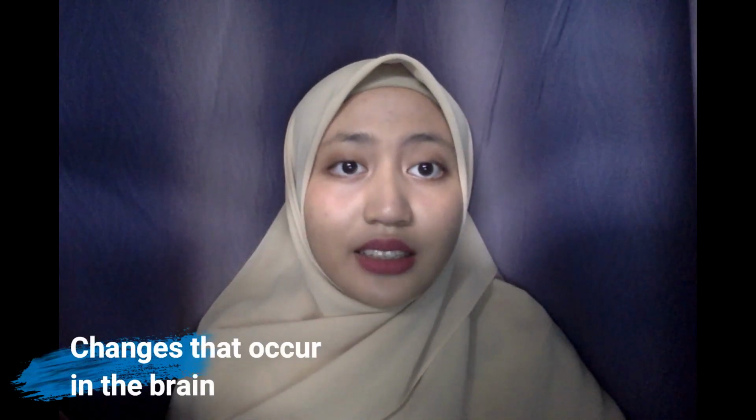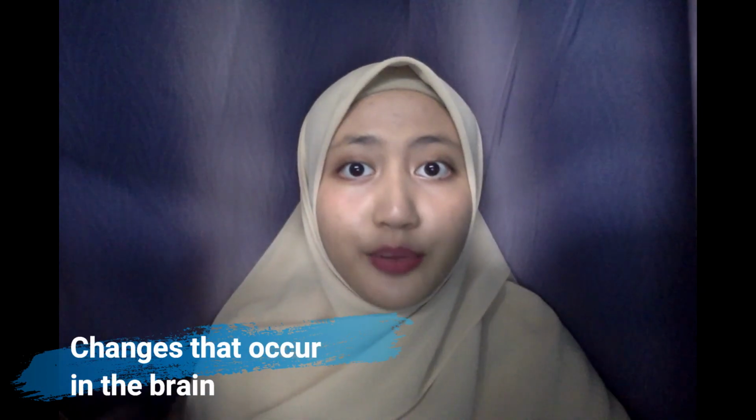lung cancer. Lastly, a factor that leads to Parkinson's disease is the changes that occur in the brain. One of them is the presence of Lewy bodies, a microscopic marker of Parkinson's disease that is composed of specific substances that have been clumped together within brain cells. It is one of the crucial clues to the risk of developing Parkinson's disease.